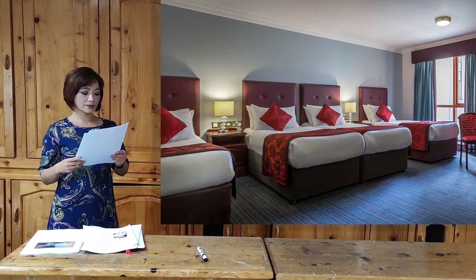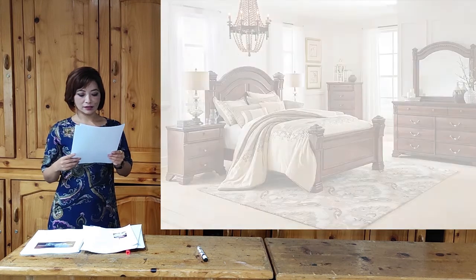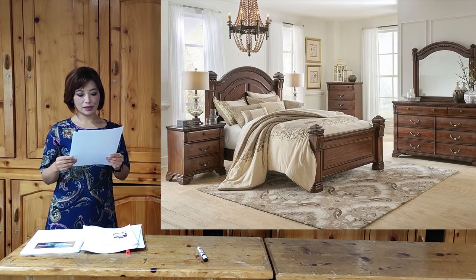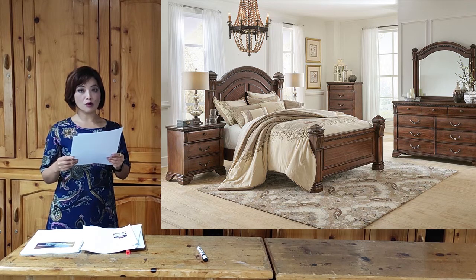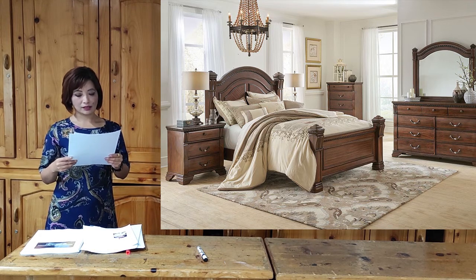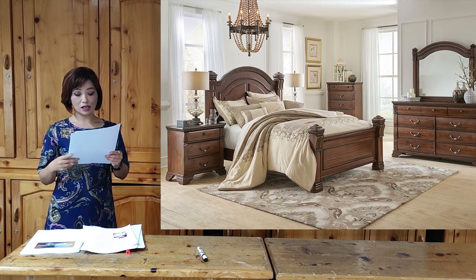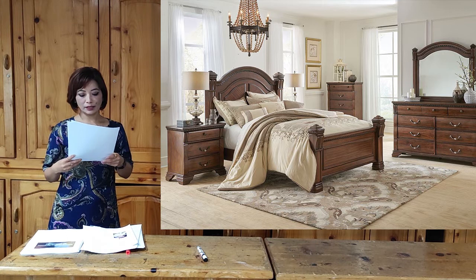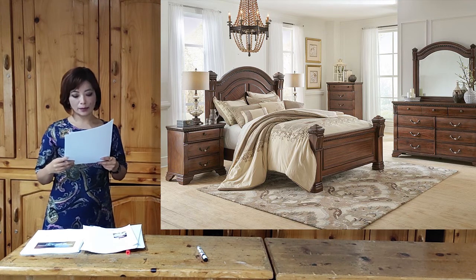The next is the queen. A room with a queen-sized bed may be occupied by 1 or more people. The size or area of queen rooms is generally between 32 square meter to 50 square meter.